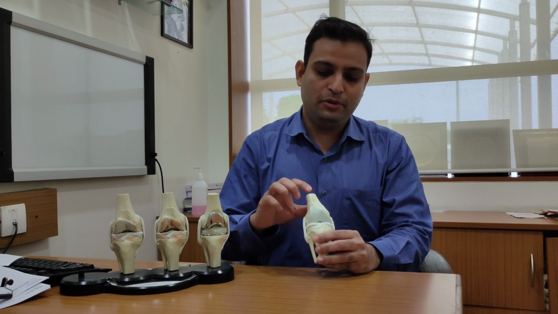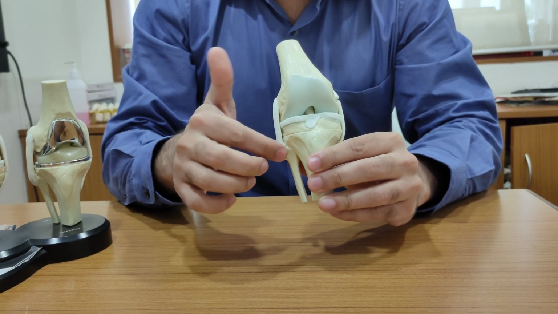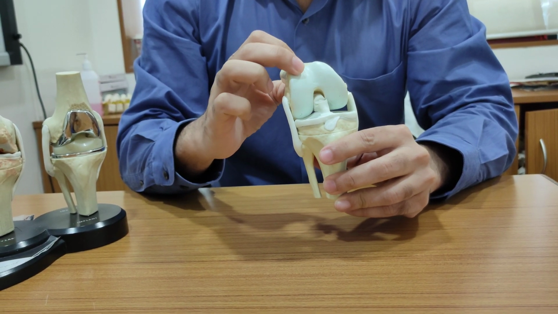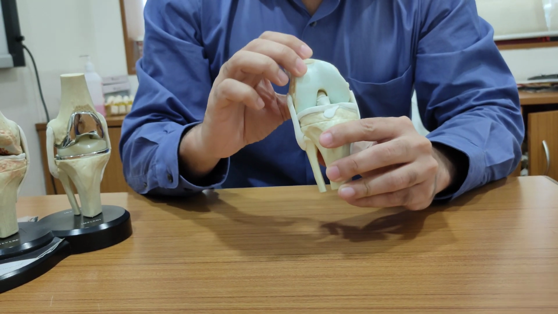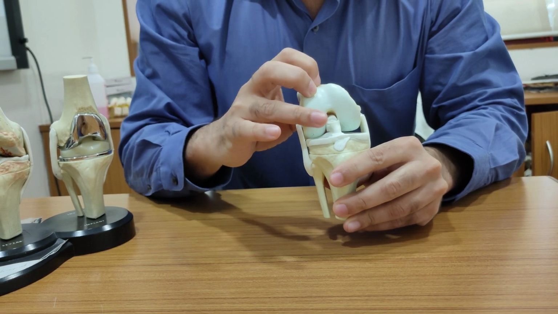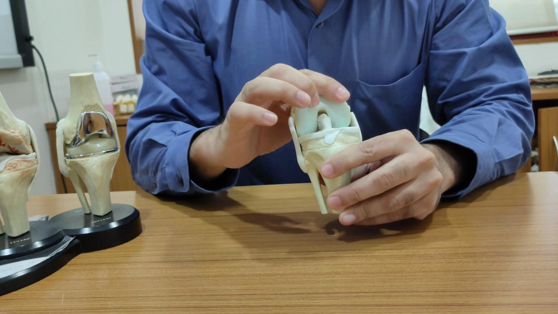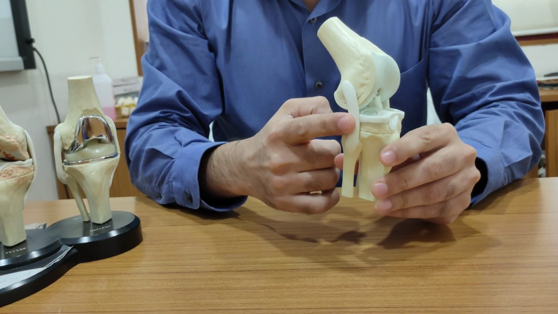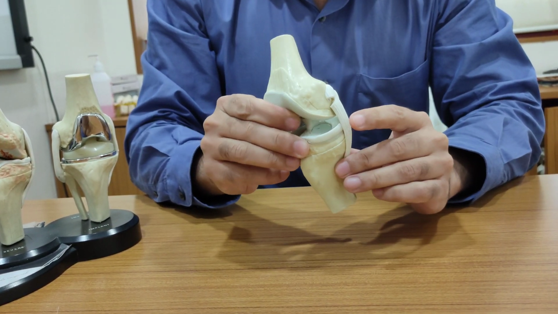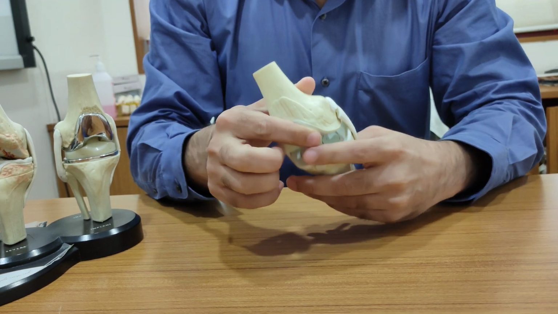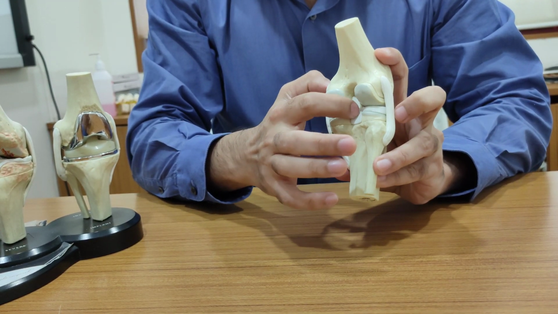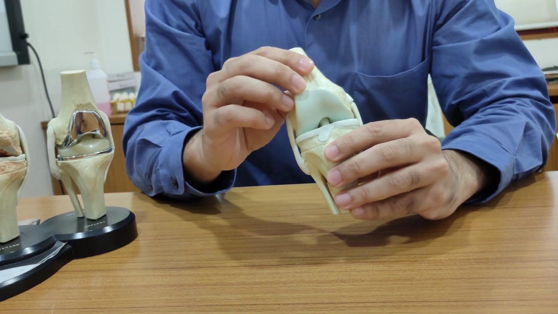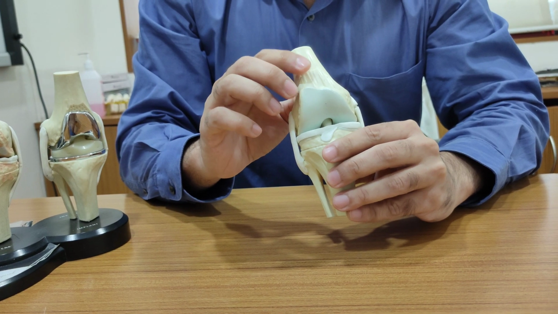So this is a knee joint model, the femur, tibia and fibula. Now you can see the covering of the femur articular surface. This is the cartilage. Then there are certain structures in the knee. These are medial meniscus, lateral meniscus, anterior cruciate ligament. Then on the outer side is lateral collateral ligament, and on the inner side is medial collateral ligament. On the back side there is posterior cruciate ligament. So all of them play important role in the proper functioning of the knee joint.